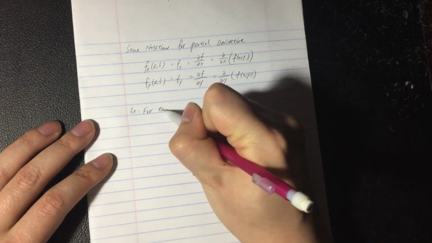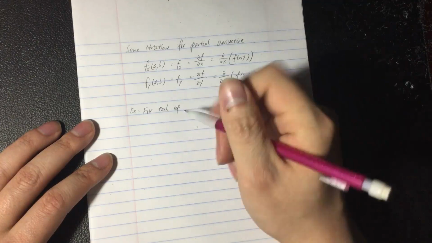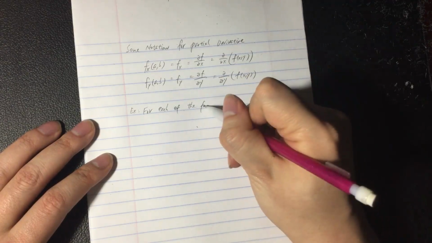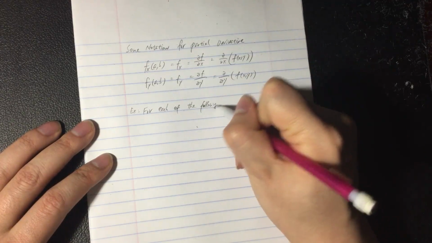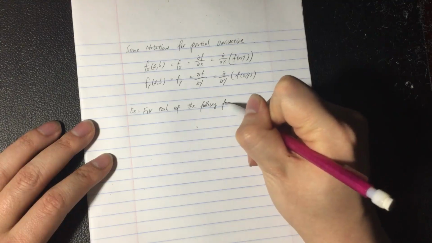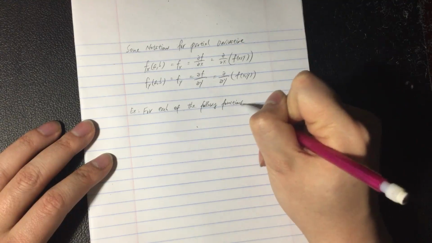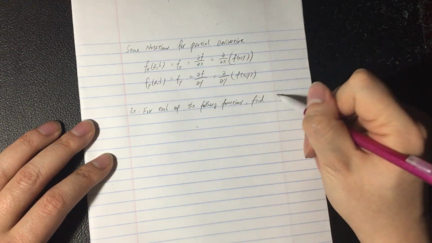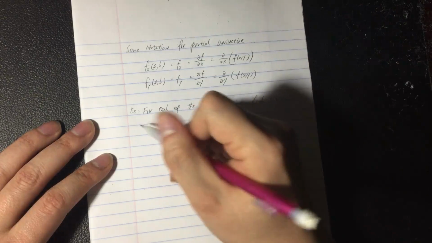For each of the following functions, find its partial derivatives.